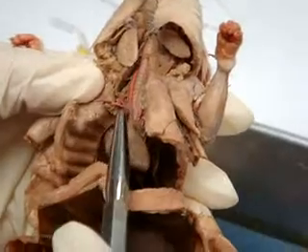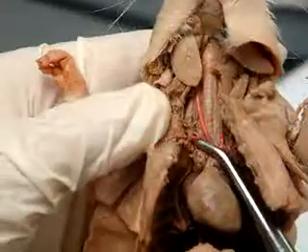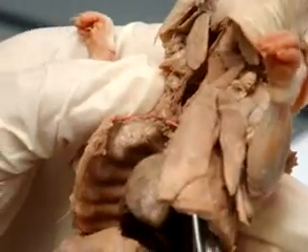So, see this little artery back here? That's going straight down? Rotating. It's going down. It's right under my blunt probe. Oh, that one. That little tiny one? Everybody seen that little tiny one? That's your costocervical artery.